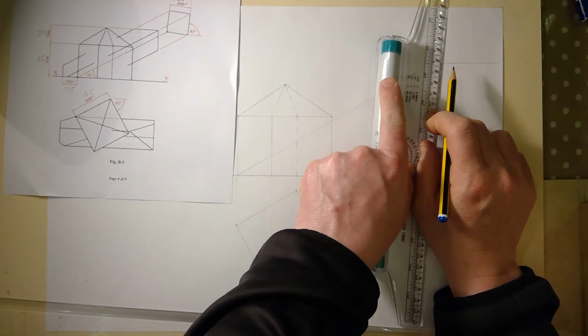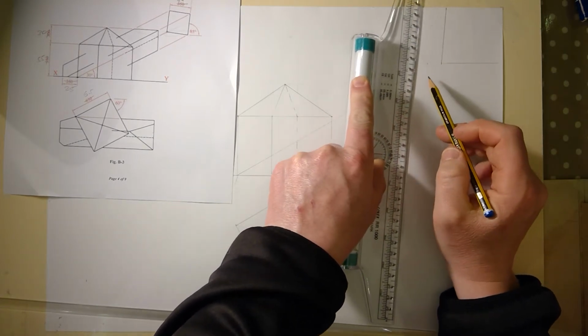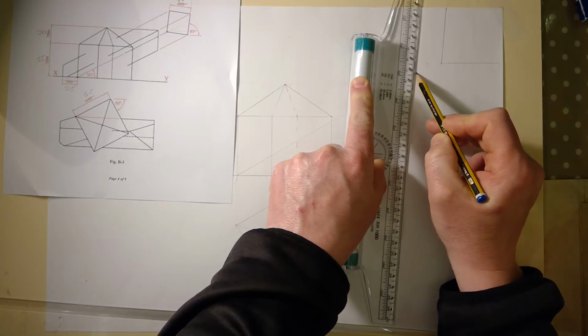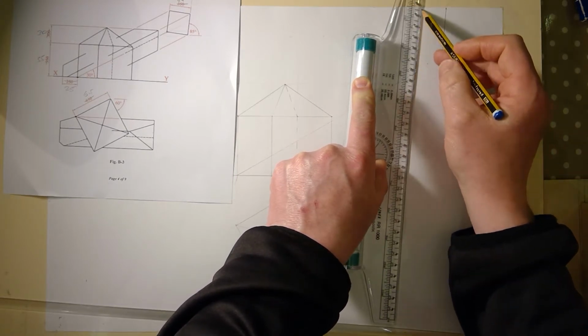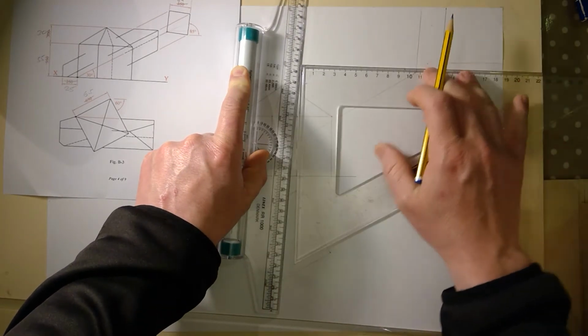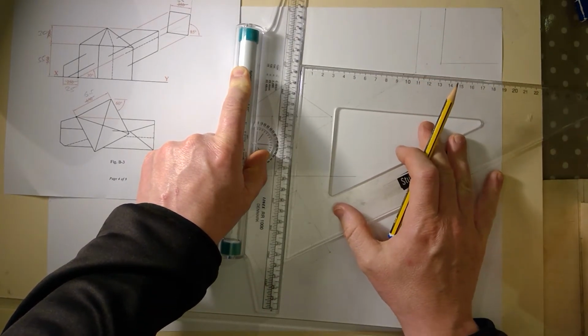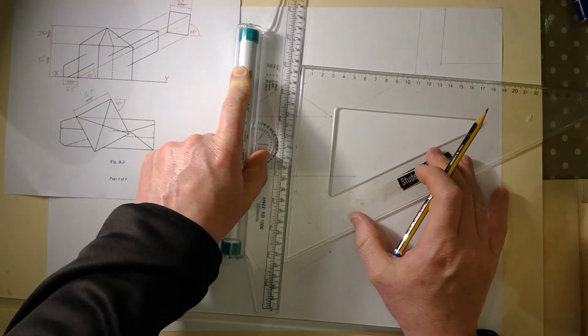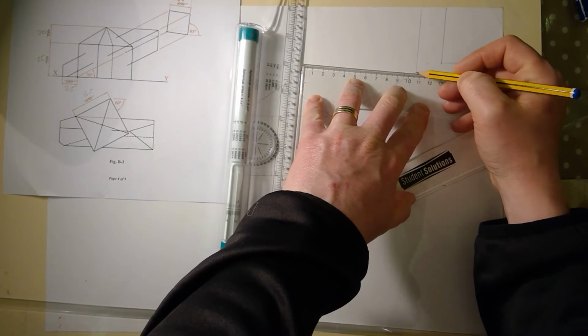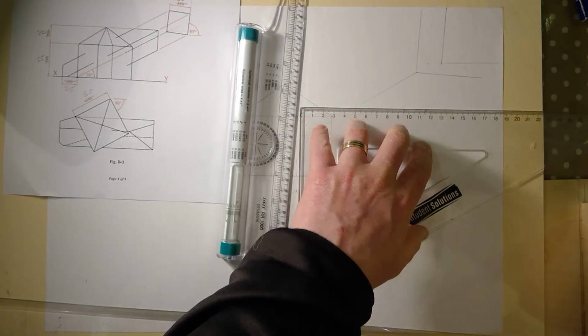Just my line at 85 degrees. I'm going to go right from this corner here, and now I can start drawing in my square of side 35. Okay, that's not a horizontal line I'm drawing now. It is 90 degrees to that 85 degree line.